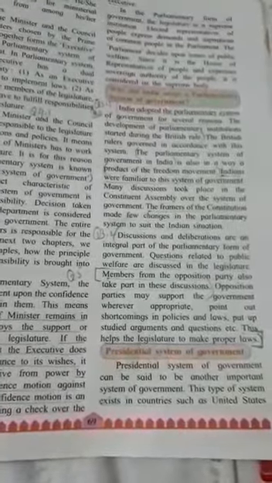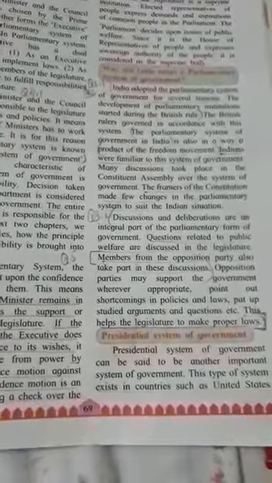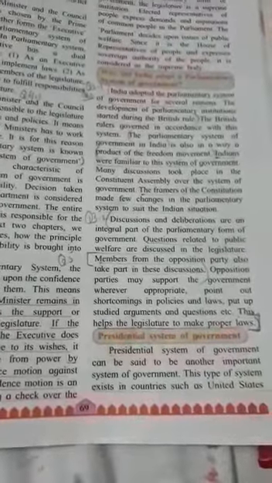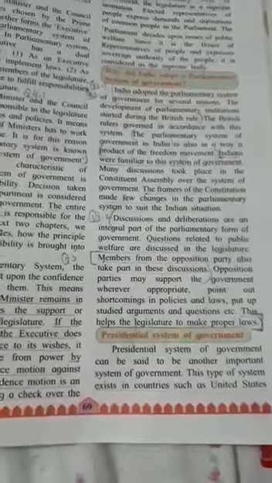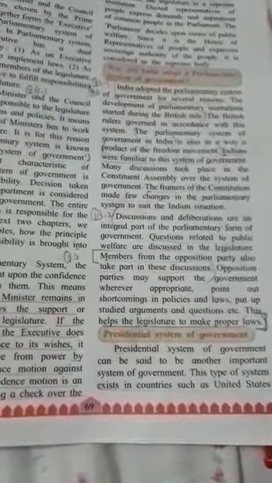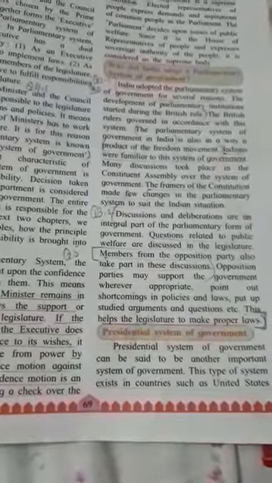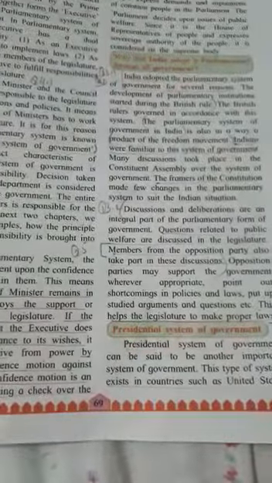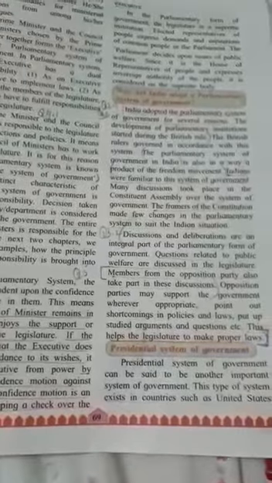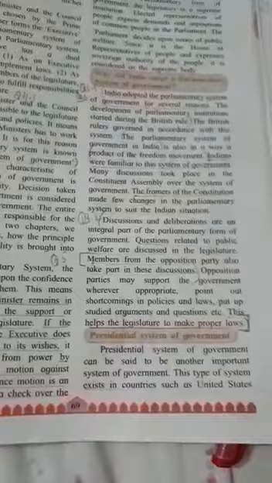Now, this presidential form of government is running in the United States of America. And in India, we have the Prime Minister government, but all the rules and regulations and most of the work is done by the president. That means president is having more power.